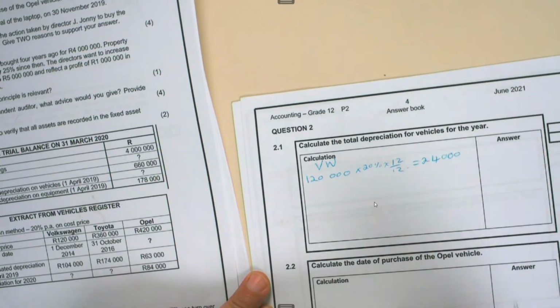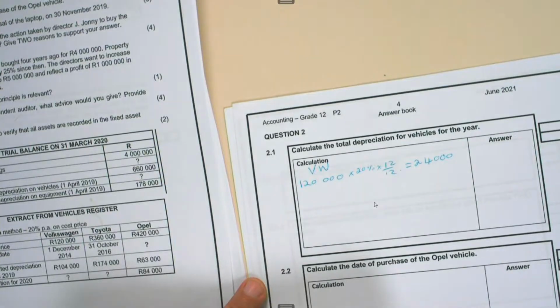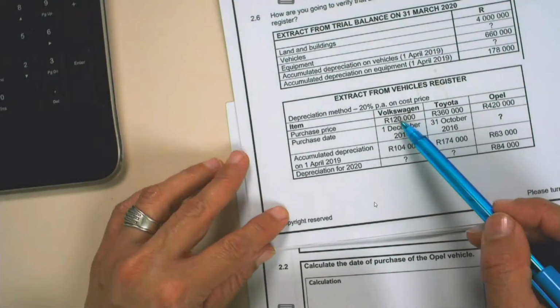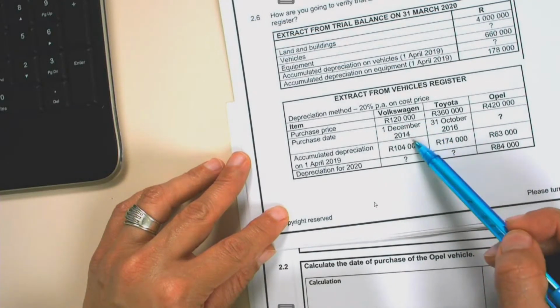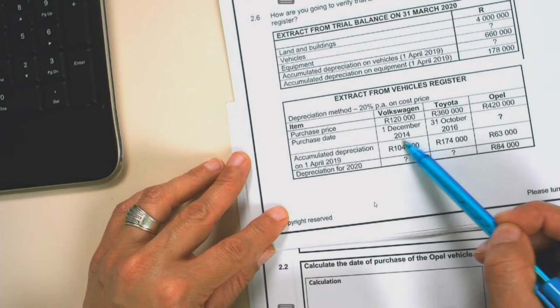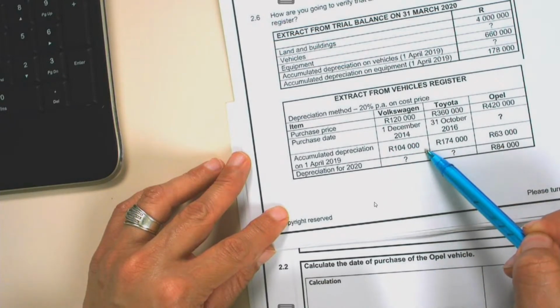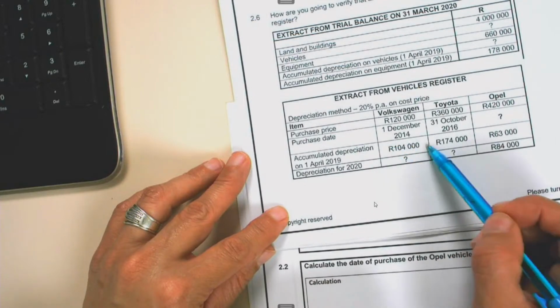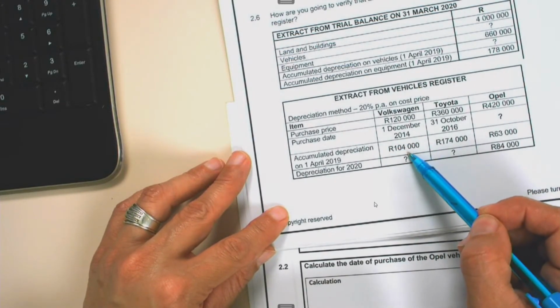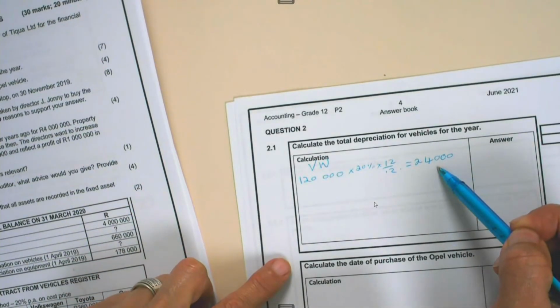I already see a problem with that 24,000. Look at this. Our vehicle was 120,000. Accumulated depreciation is 104. Without a calculation, or your calculator, I can already see that there isn't another 20,000 in there. Yet when I do my calculation, I get to 24,000.